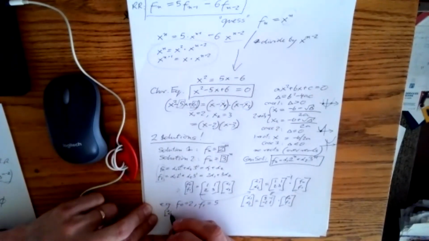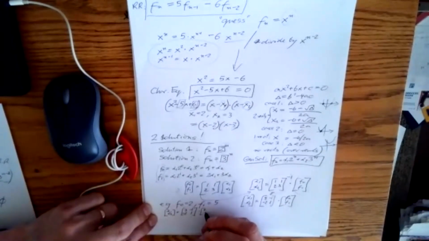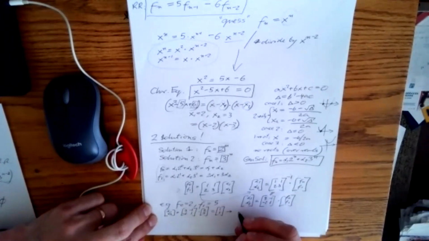So alpha 1, alpha 2 are the matrix 3, minus 1, minus 2, 1 times 2, 5. So 3 times 2, 6 minus 5, that's 1. And minus 2 times 2, minus 4 plus 5 is 1, right? So alpha 1, alpha 2 are both 1.